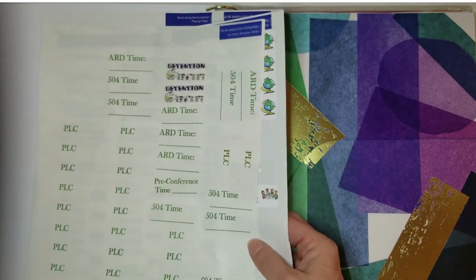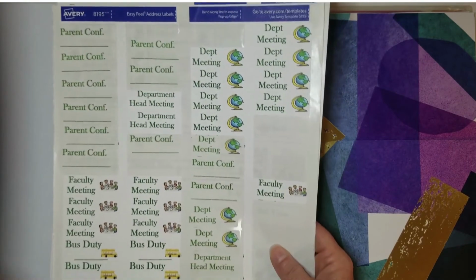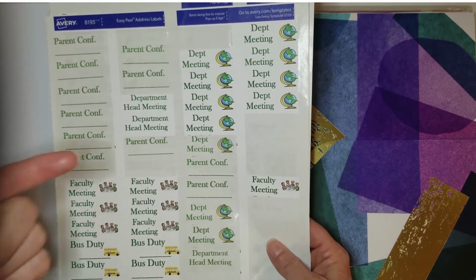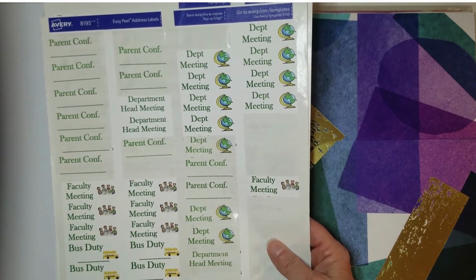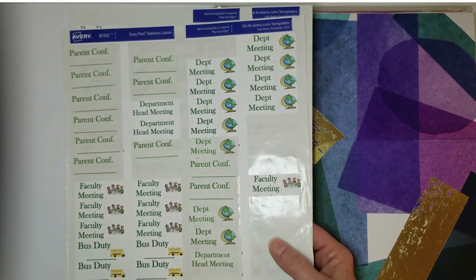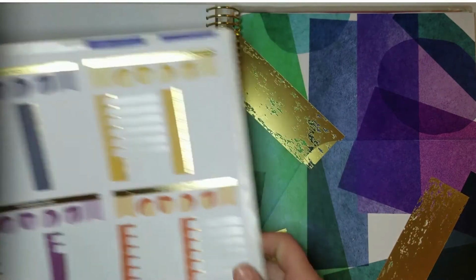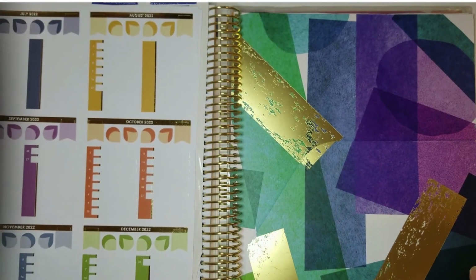We get our list of department meetings and faculty meetings at the beginning of the year, so there's no surprise. And so I'll go on and put all of those stickers in at the very beginning of the year. And then if they're canceled, great. And I can just put a canceled sticker over it later. So those are how I use my stickers.